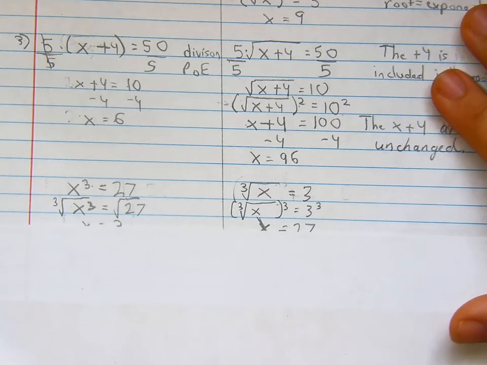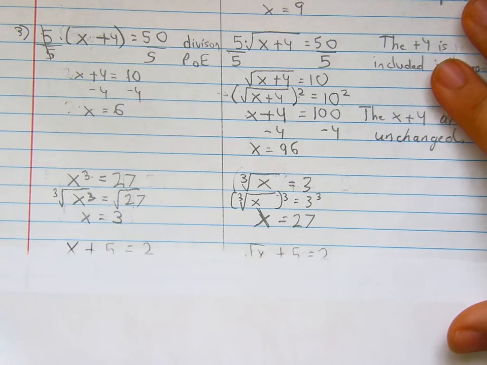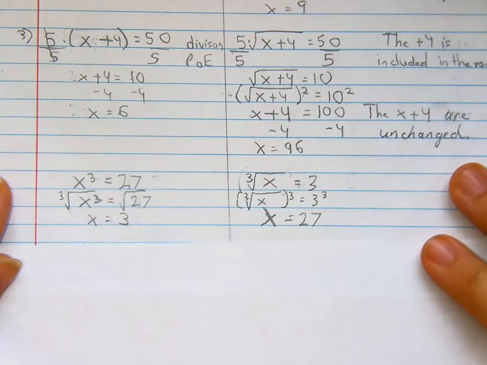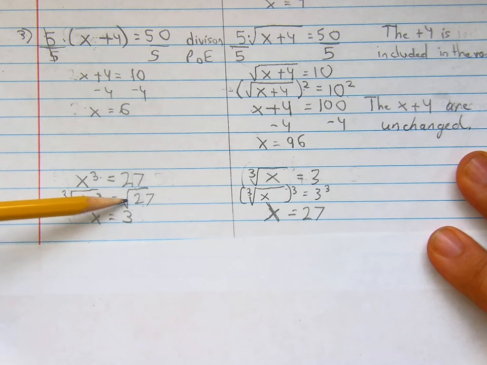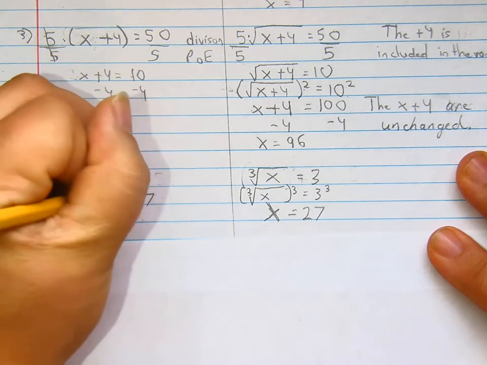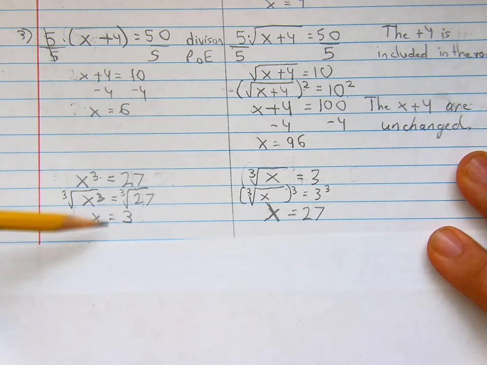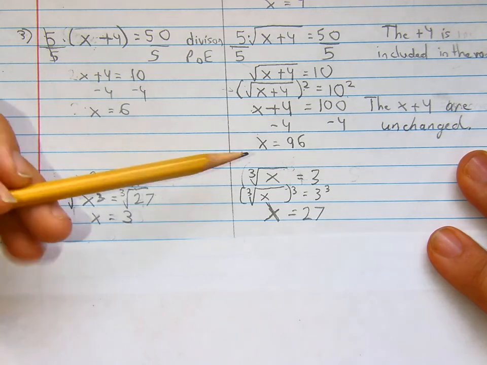So let's look at some other little examples. If I had x to the third equals 27, then how do I undo being raised to the power of 3? Taking the cube root. And so we would actually cube root both sides to get our answer.